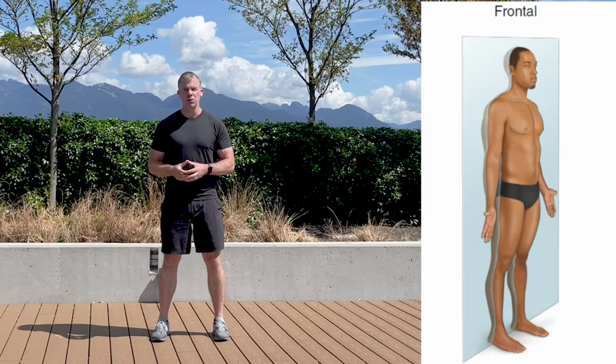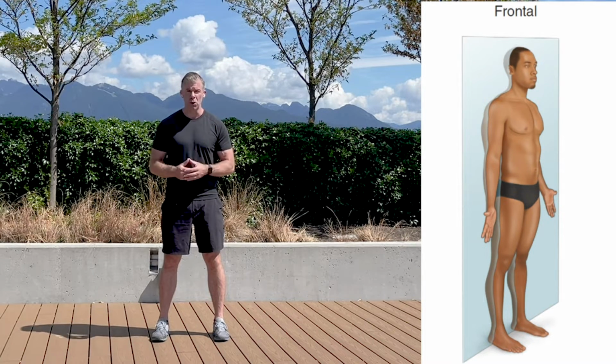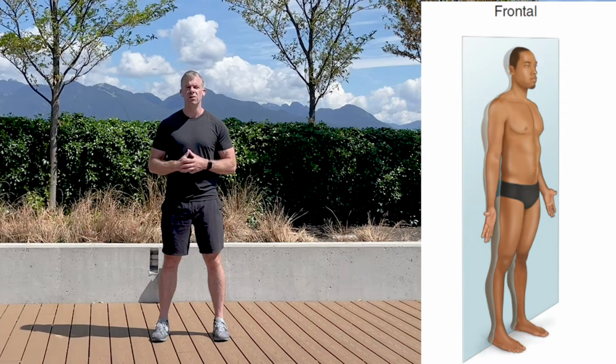Then we have the frontal plane. The frontal plane bisects the body to create front and back halves. So movements in the frontal plane include abduction, adduction, lateral flexion, eversion, and inversion. So for example, lateral shoulder raises, side shuffling, and the frontal plane lunge that I'm showing you in this video all occur in the frontal plane.